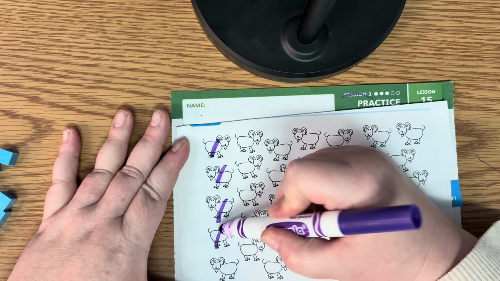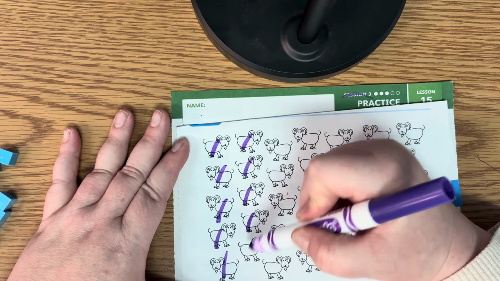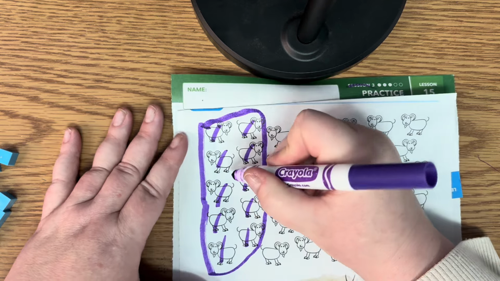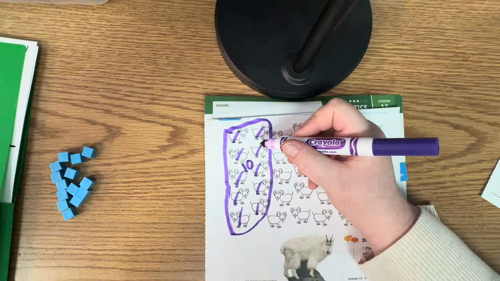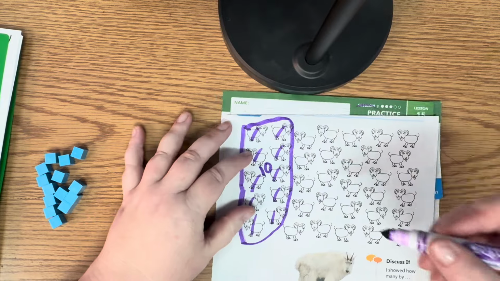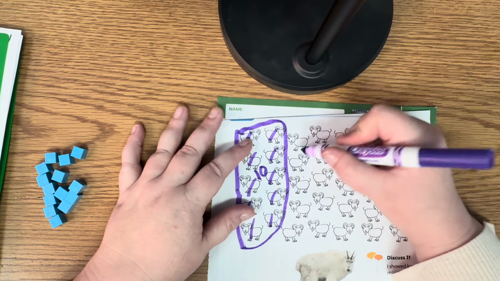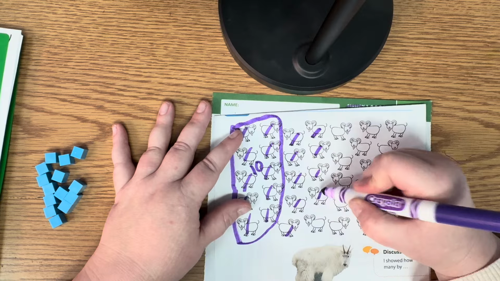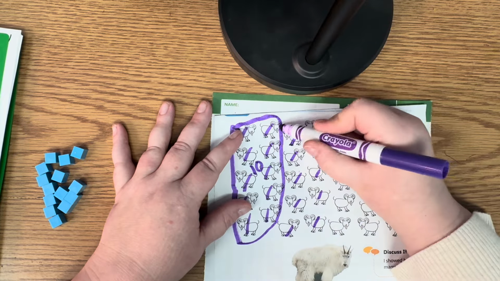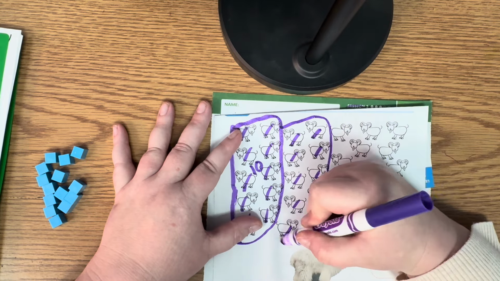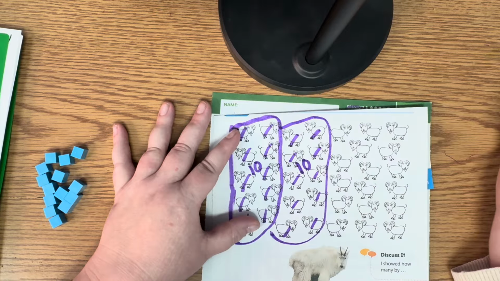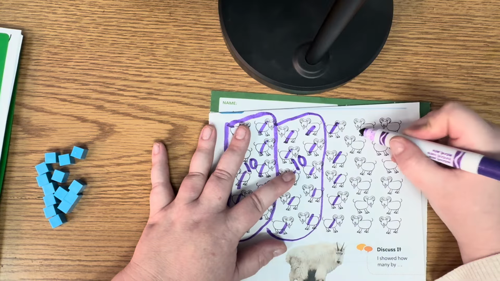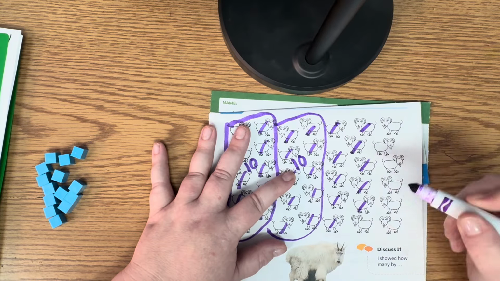1, 2, 3, 4, 5, 6, 7, 8, 9, 10. Okay. Make my bubble. Let me back it out a little bit. Okay. All right, let's do this one. 1, 2, 3, 4, 5, 6, 7, 8, 9, 10. Okay. So let's section these off. I made another 10 bubble. Let's see if we can make another one. 1, 2, 3, 4, 5, 6, 7, 8, 9, 10.